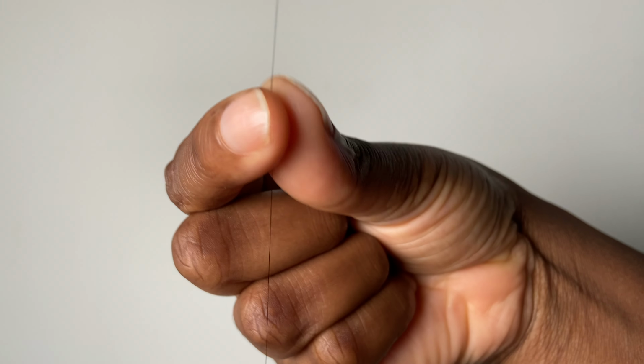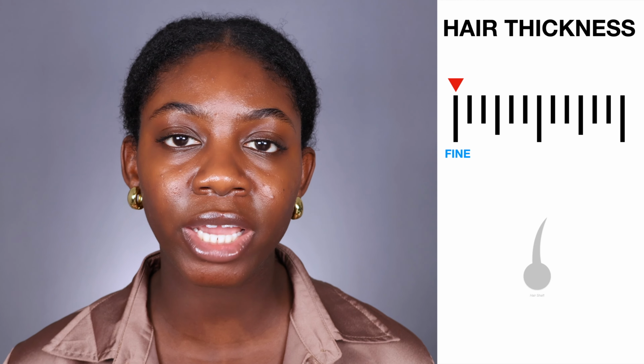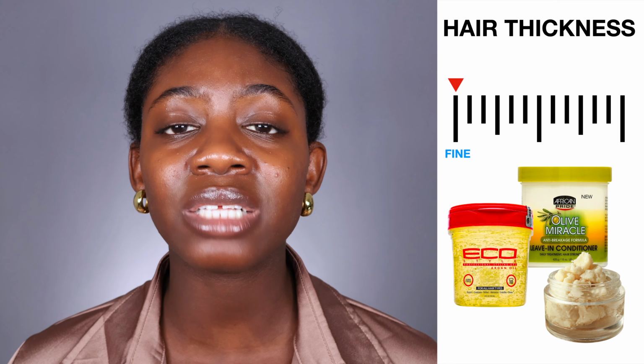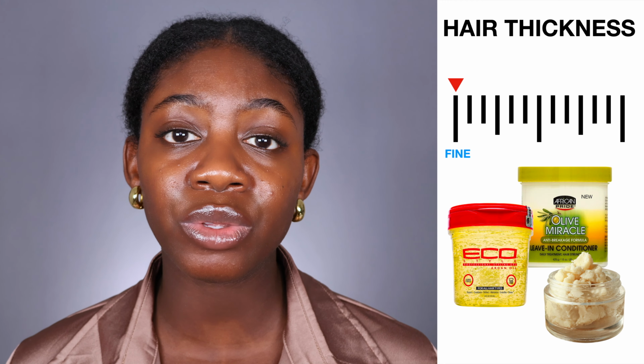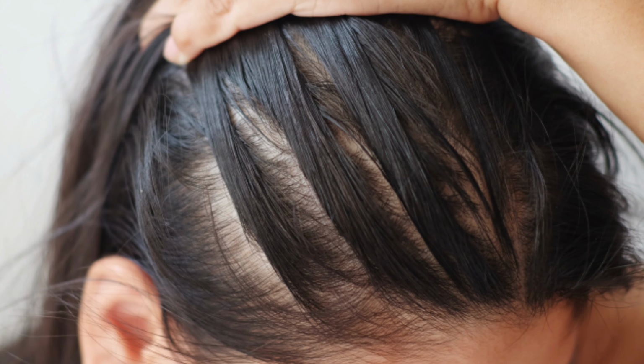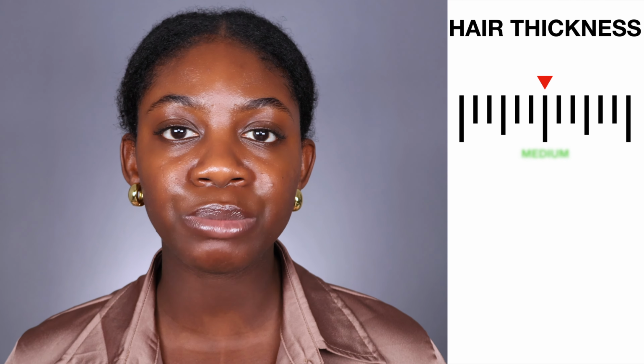First, pinch a strand of your hair and gently glide your fingers down. If you can barely feel the hair strands, then most likely you have fine hair. So in your case, use lightweight products and try to avoid heavy butters and heavy styling gels, especially close to your scalp, because your hair will clump up together and as a result, your scalp will be visible. Next, when you glide your fingers down, you can feel a strand, but it's still smooth and not as noticeable, then most likely your hair has medium thickness.